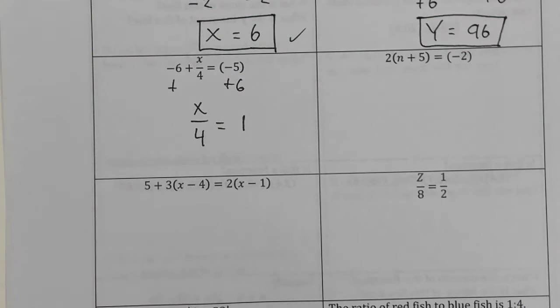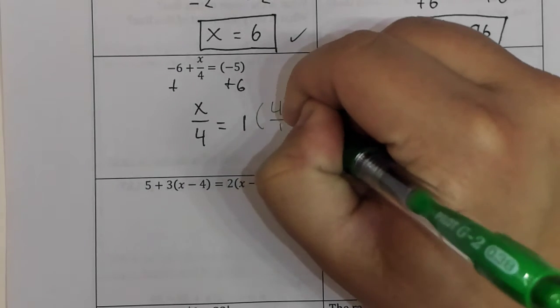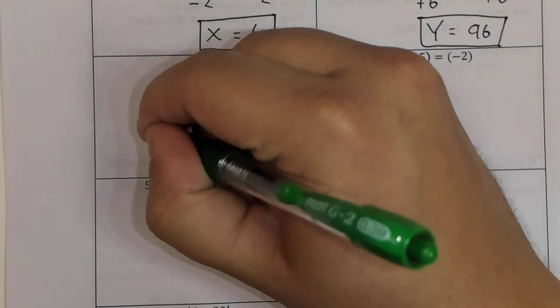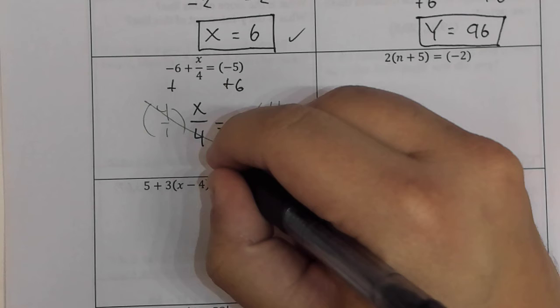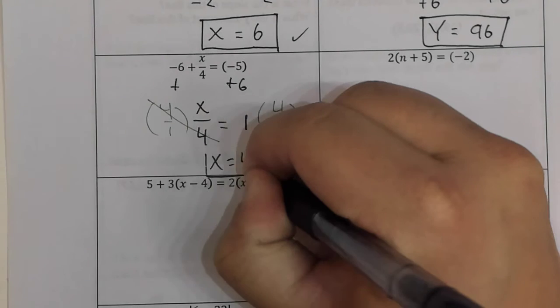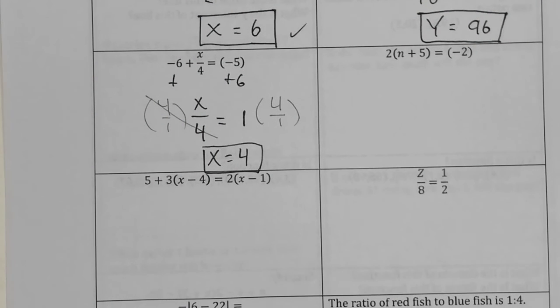Well, if x over 4 equals 1, now we multiply everything by 4 over 1. Those go away. X is equivalent to 4 times 1 is 4, so x is equivalent to 4. That's how you get x by itself for a two-step equation.